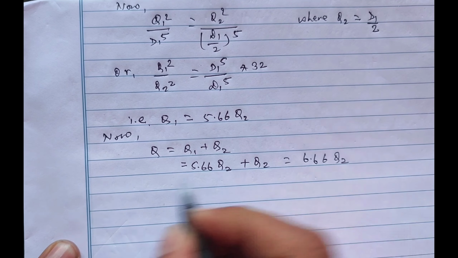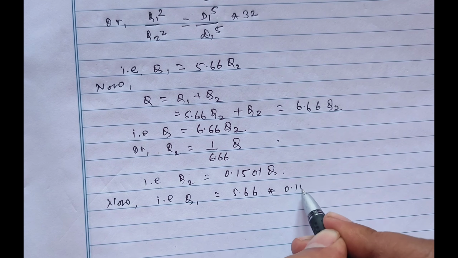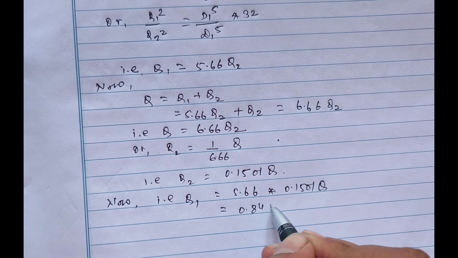So Q equals 6.66 Q2, or Q2 is equal to 1 by 6.66 Q, that is Q2 is equal to 0.1501 Q. Now substituting the value of Q2 in this equation, Q1 equals 5.66 into 0.1501 Q, so Q1 equals 0.849 Q.